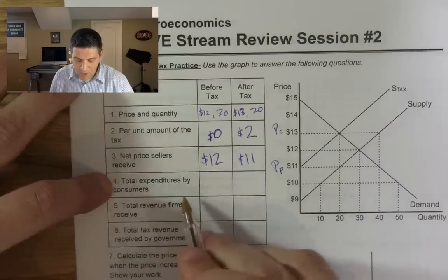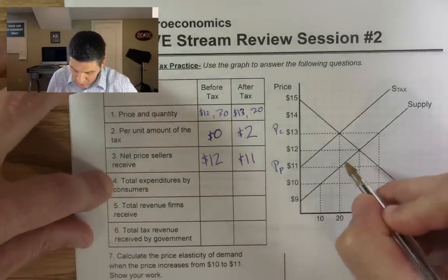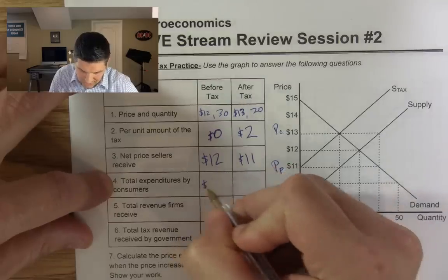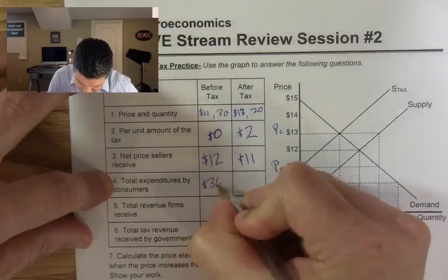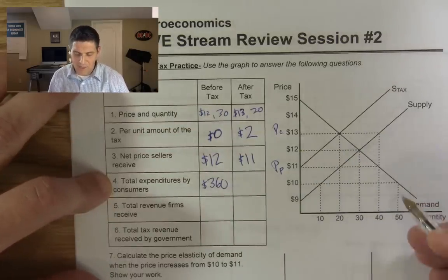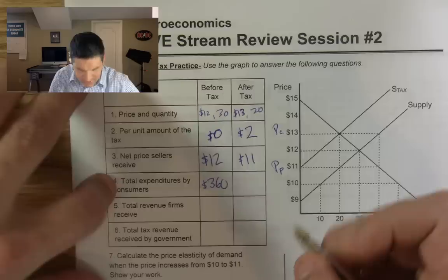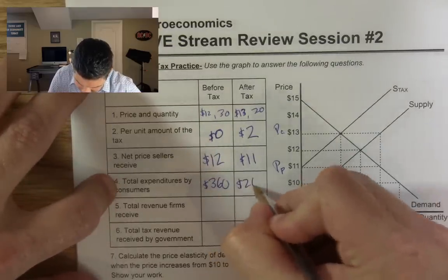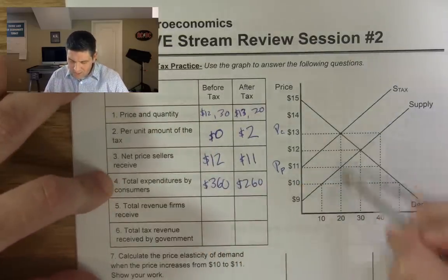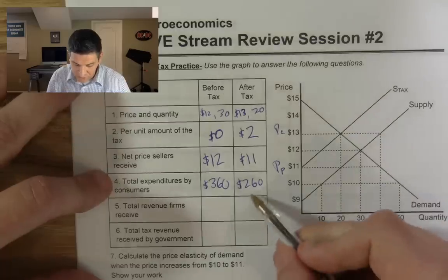All right, total expenditures by consumers. Before, the total expenditure is just price times quantity. So 12 times 30, what is that? That's 360. So this box right here is 360. After, the total was 13 times 20, and what's that? That's 260. So 13 times 20, the total box after the tax, is 260.